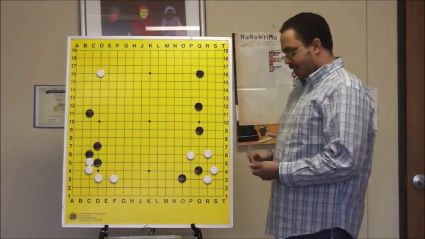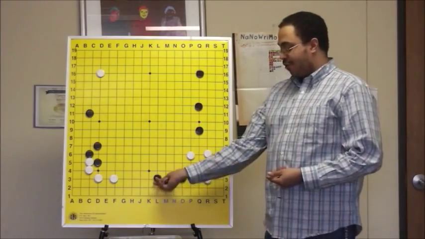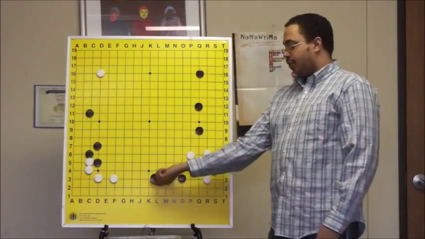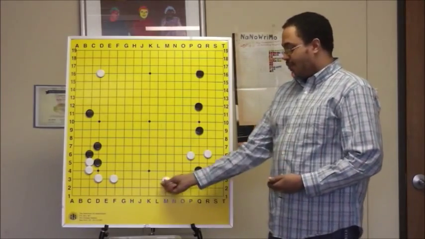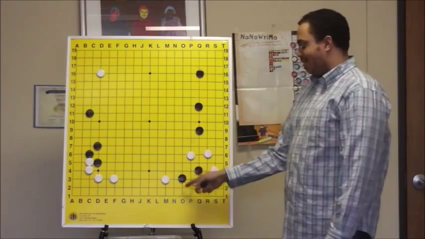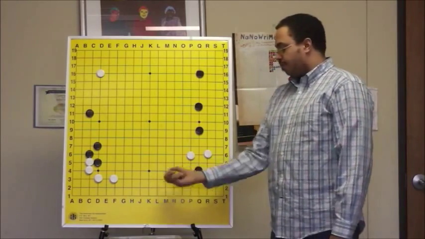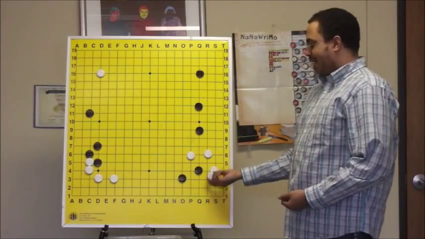All the sufficient points. And what black is going to have to do is extend. If black does not extend to defend these stones, what ends up happening is white will come and pincer him. And now the fate of these two stones is in real peril. Okay, we don't know what's going to happen to it. So we can't really allow white to get the sente move.